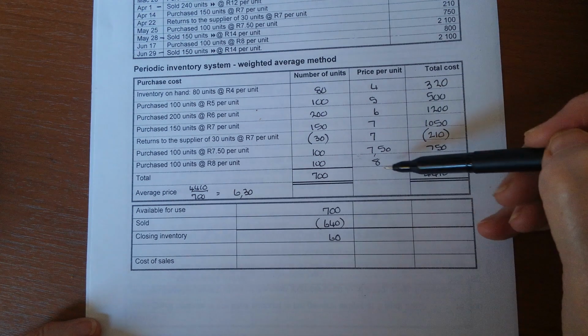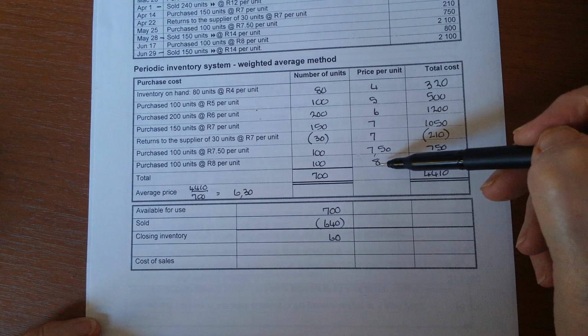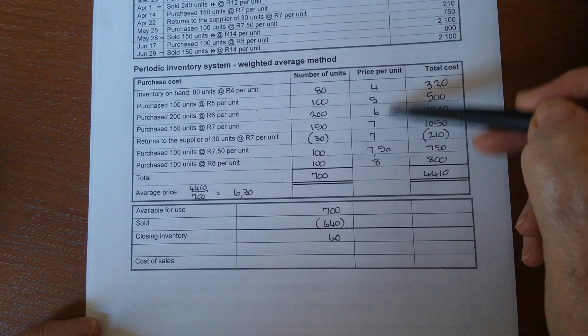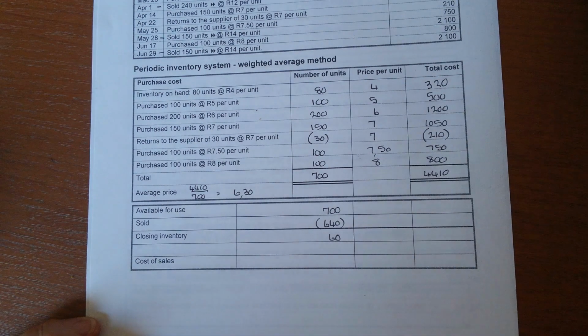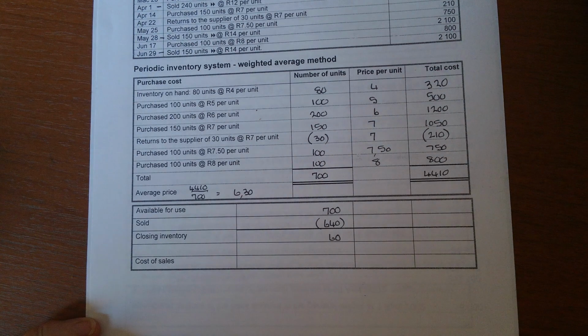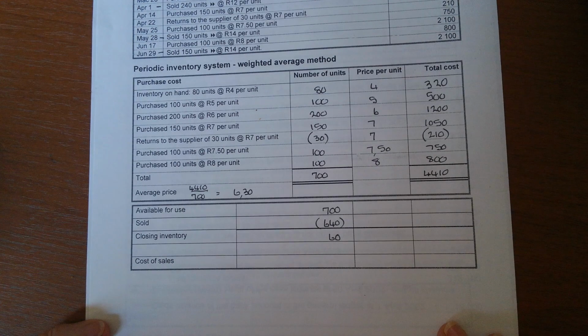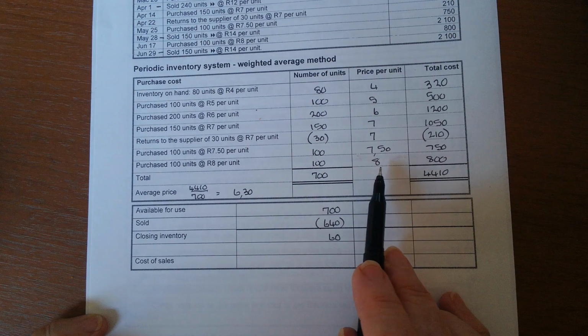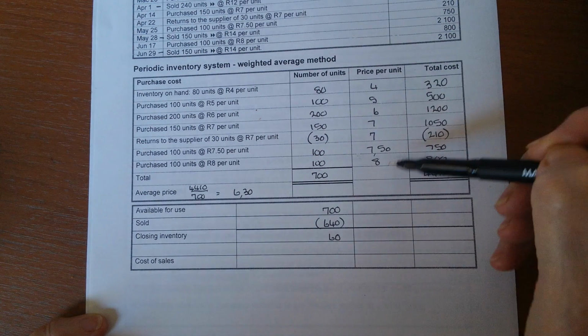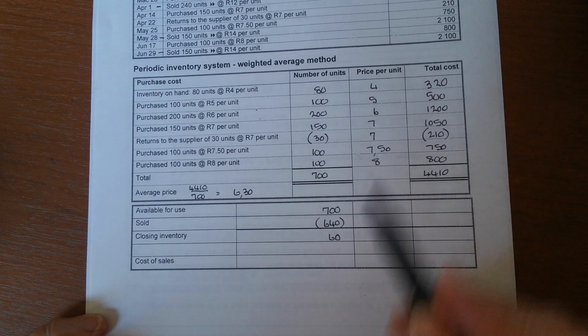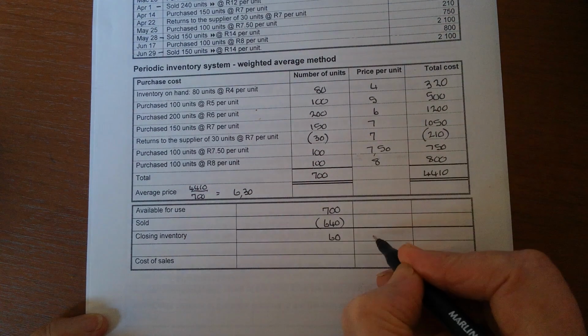Now you can see the average price is lower than the last purchases that we had because we took all those cheap prices into consideration as well. And because we work with the average price, the value of your closing inventory will not be the same as when you use the first in, first out method, because your closing inventory in the first in, first out method will only be these last ones that were purchased for R8. In the weighted average, we determine the average price for the whole period, and that gave us R6.30.